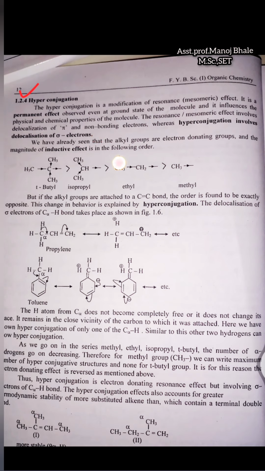Sigma electron delocalization is given there. What is the difference between hyperconjugation and resonance effect? In resonance effect, there is a delocalization of the pi bonds and non-bonding electrons, while in case of the hyperconjugation, there is a delocalization of the sigma electrons. So that is the difference which is given there.